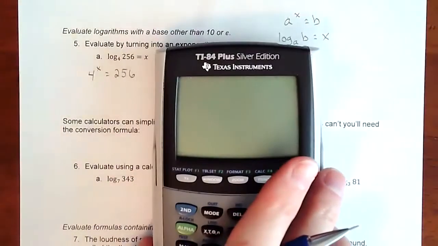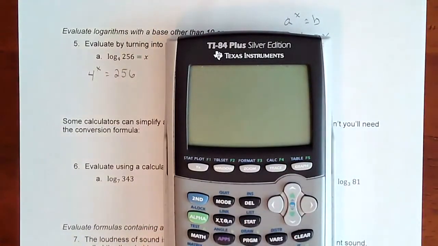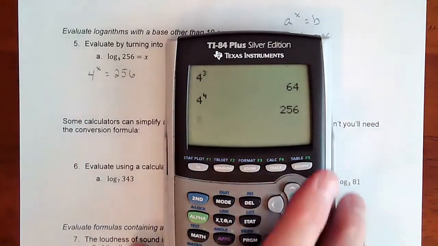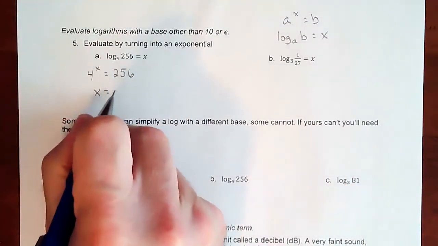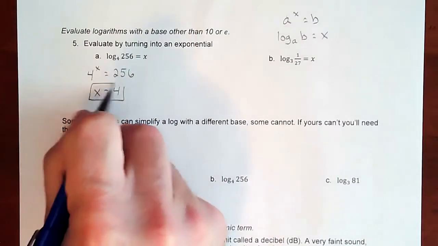And so really now we're just trying to figure out 4 to what power is going to get you 256. So 4 to the third is 64, 4 to the fourth is 256. So x is going to equal... sorry, x is going to equal a fourth power.